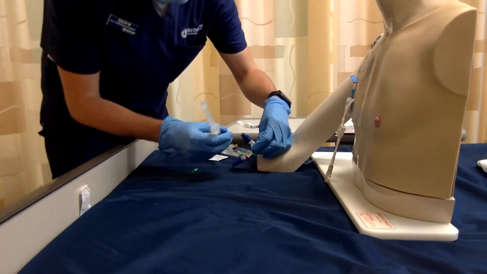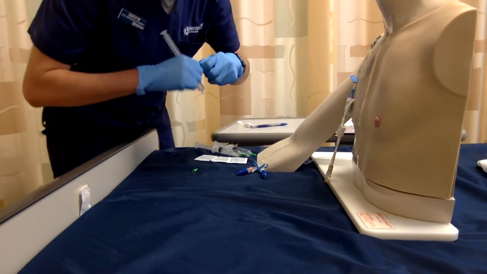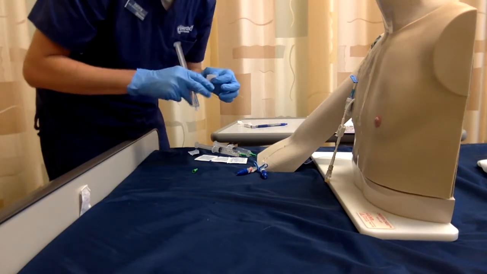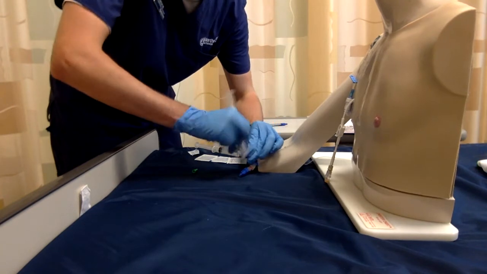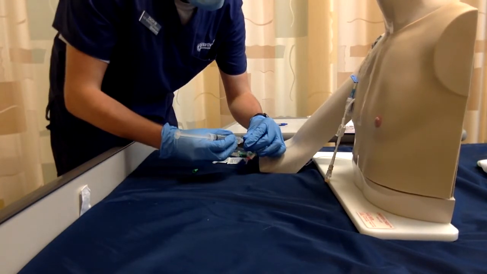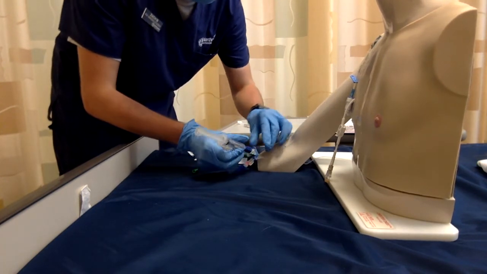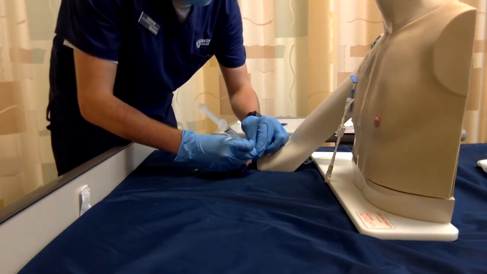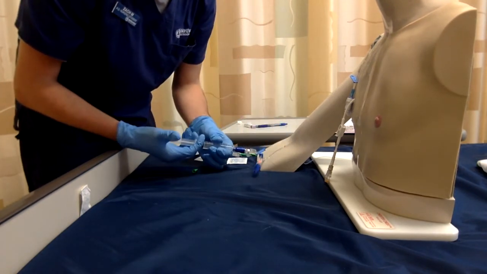I'm going to clean off my site, connect it to the tube, and then unclamp it. So now I'm going to flush it, and since it's a PICC, I'm going to be pulsating the flush.